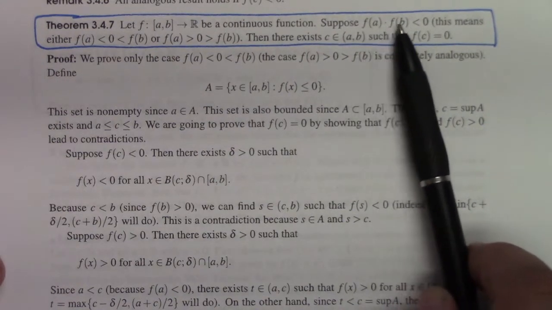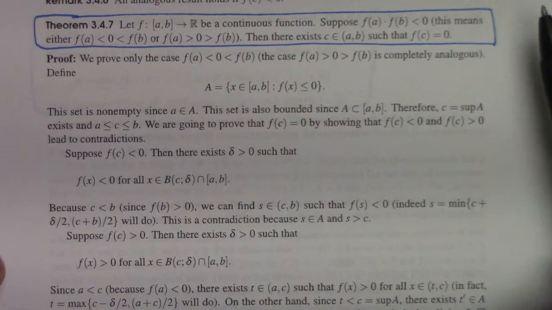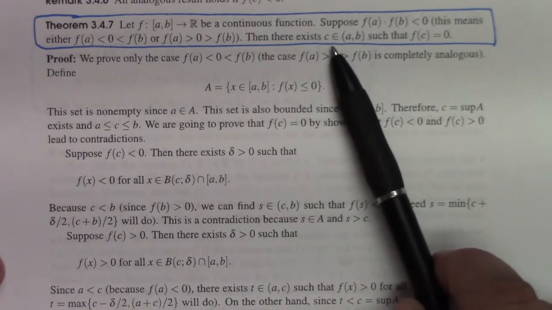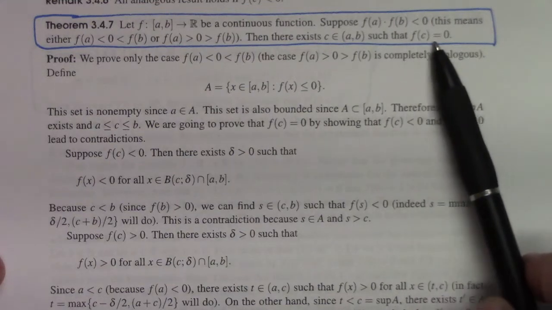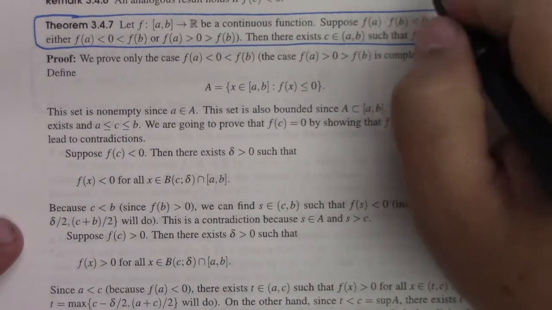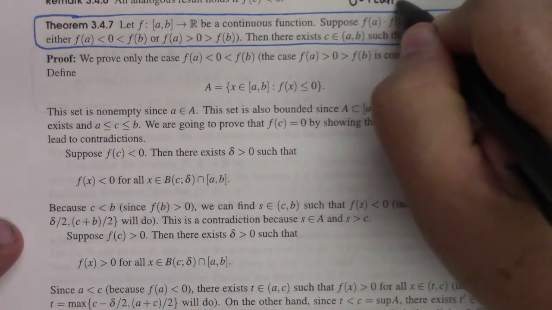If it flips signs, then there exists a constant c in the open interval from a to b such that f of c is equal to 0. So, credit where credit's due, this is Bolzano's theorem. All right.